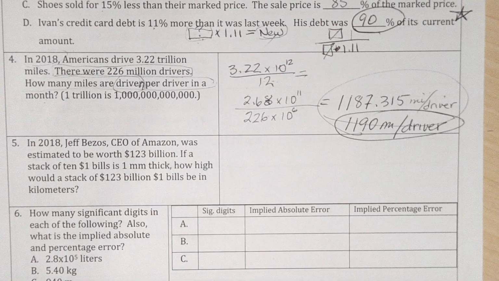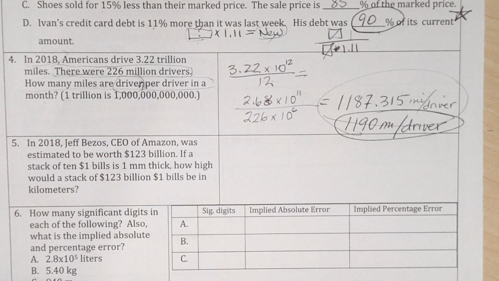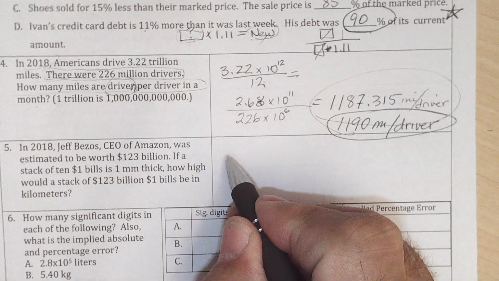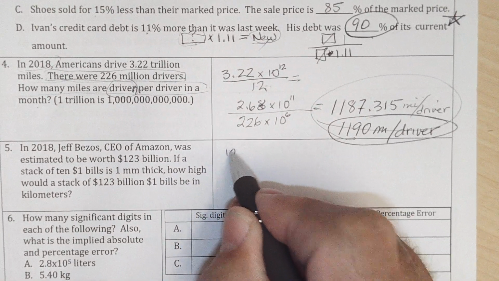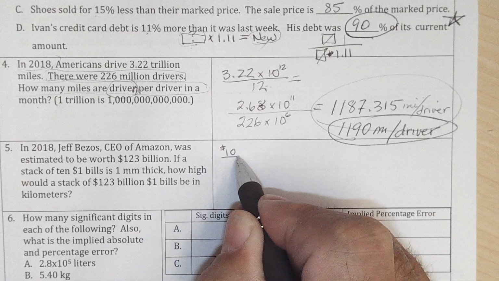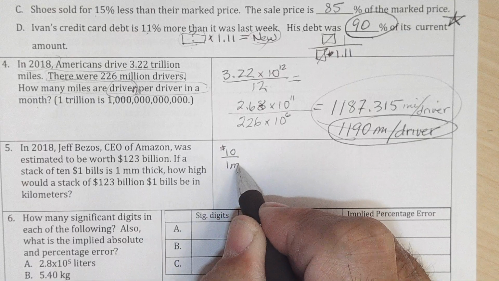Jeff Bezos, back in 2018, kind of around when I wrote this test, CEO of Amazon was estimated to be about $123 billion. If a stack of 10 $1 bills is 1 millimeter, so $10 makes 1 millimeter.